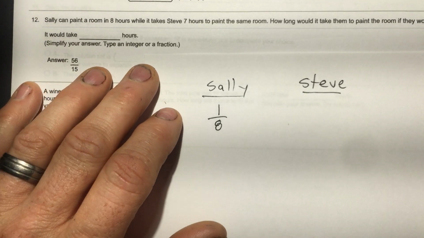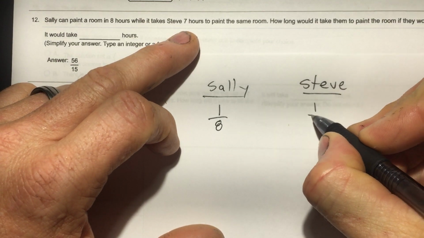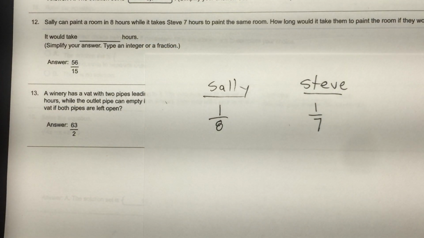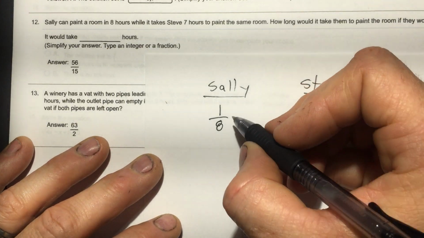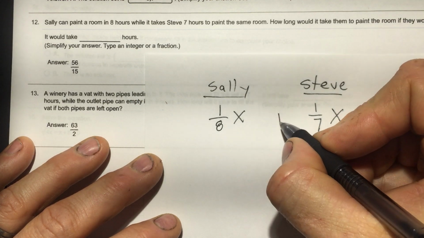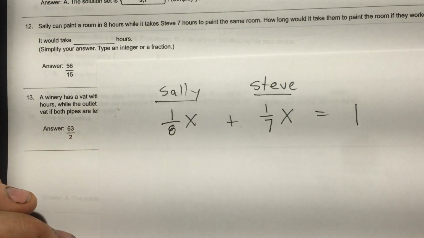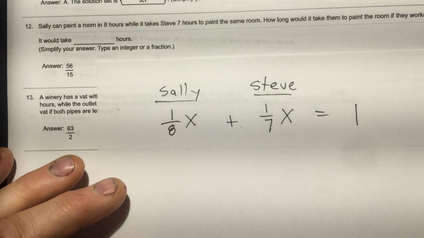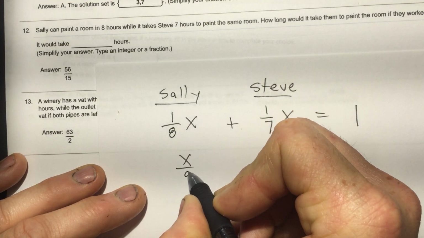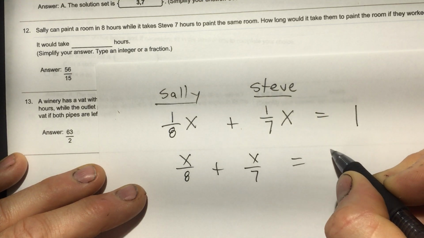Steve can paint the room in 7 hours. All right, so that means he can do 1/7 in an hour. Now, so how many hours must they work? So x is how many hours they work to where they have one full, complete painted room. So this is how you would set it up: 1x over 8 plus 1x over 7 equals just a plain 1 over there.